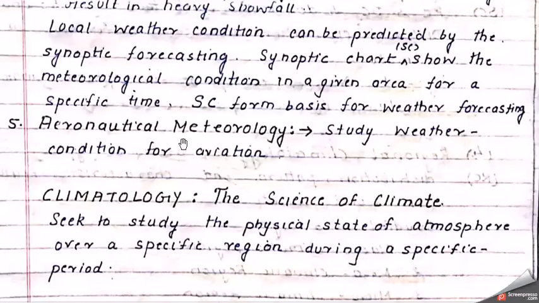Now we come to the basic definition of climatology. It is the science of climate that seeks to study the physical state of the atmosphere over a specific region during a specific period. That means the climate which is there in a specific region. It can be India, it can be the world, it can be Nepal, it can be Bhutan, it can be anywhere in the world, over a specific region during a specific period. They have a time frame for that. So the study of a particular area in a particular time frame is called climatology.